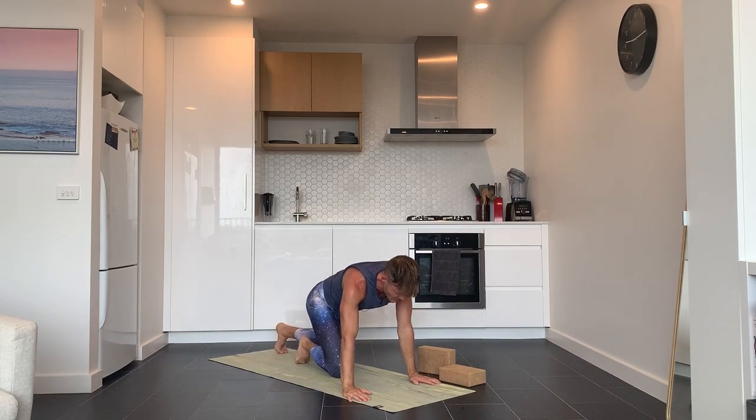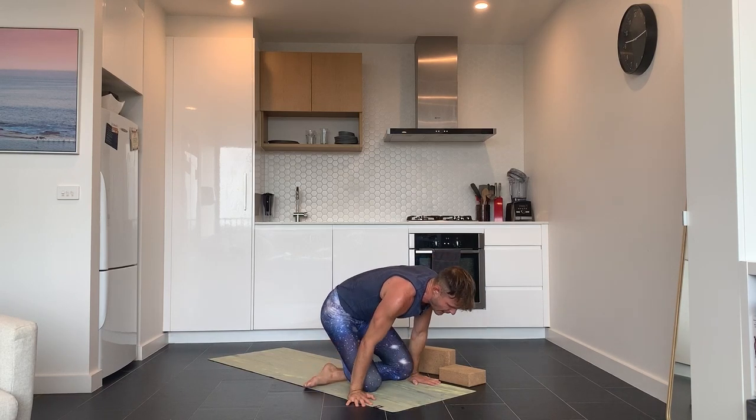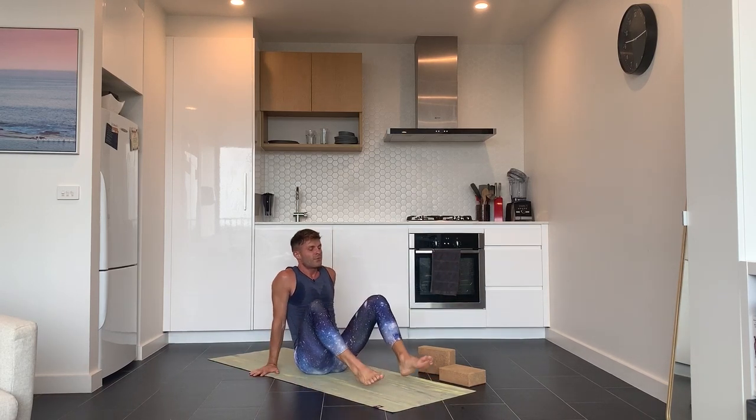Come up to a seated position. Bring your feet right in front of you. So come onto your bum. Feet come right in front.